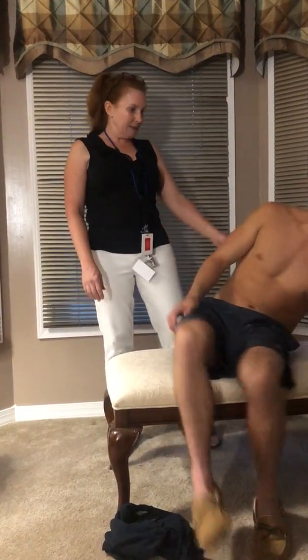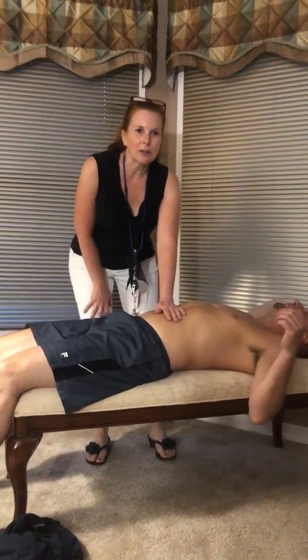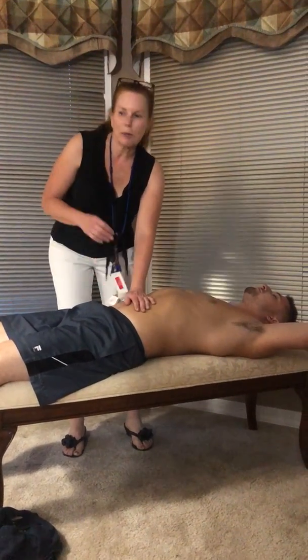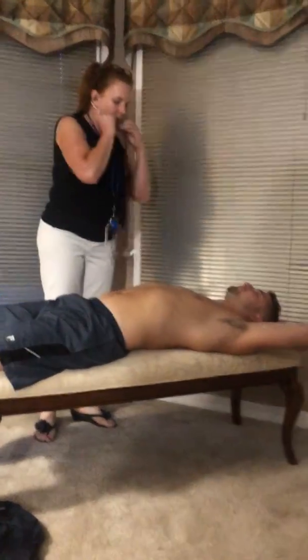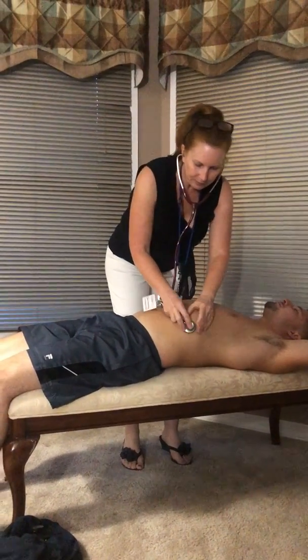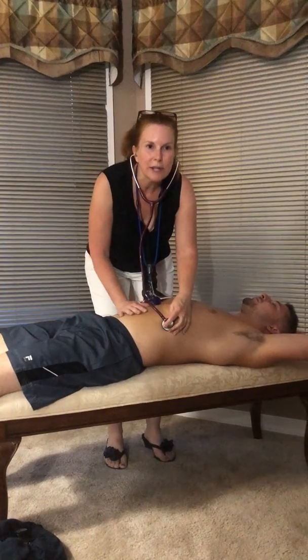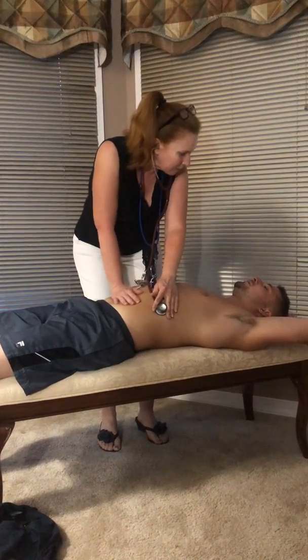What we're going to do today, if you could just lay down for me, is the Valsalva's maneuver. So what I'm going to do is I'm going to place my hand on the abdomen, and I'm going to be listening in the mitral area. I'm going to lean across here. And as I push down, I'm going to ask him to hold your breath and bear down for me.